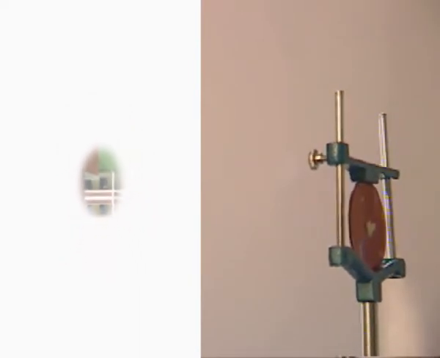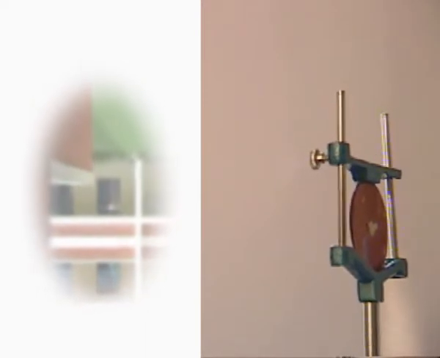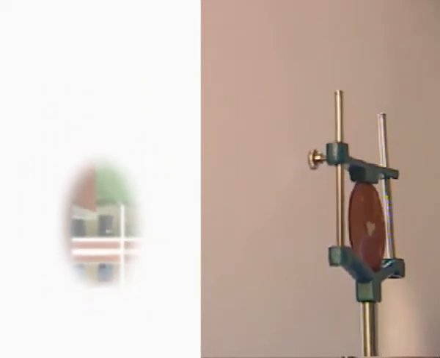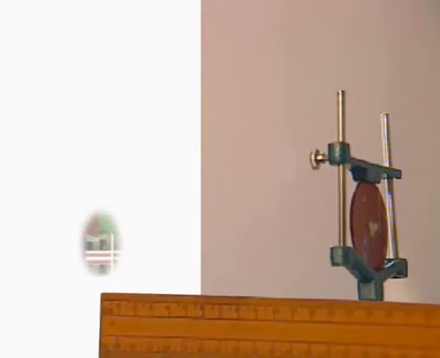Adjust the distance between the white paper and the mirror so that a sharp image is focused on the paper. Measure the distance between the white paper and mirror with a meter scale. This distance is the approximate focal length of the mirror.